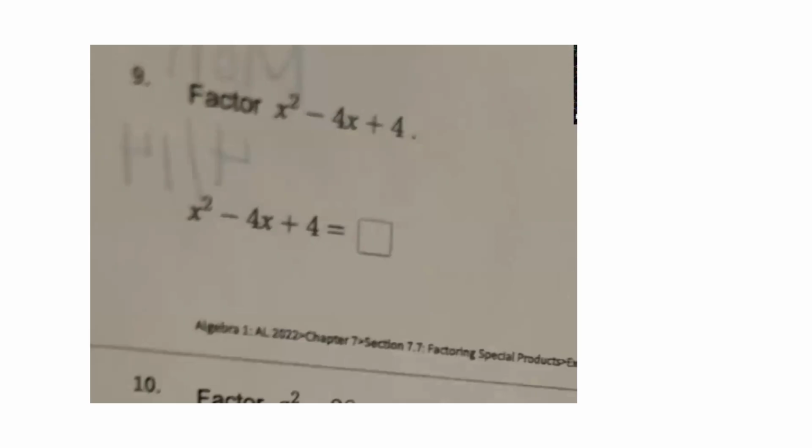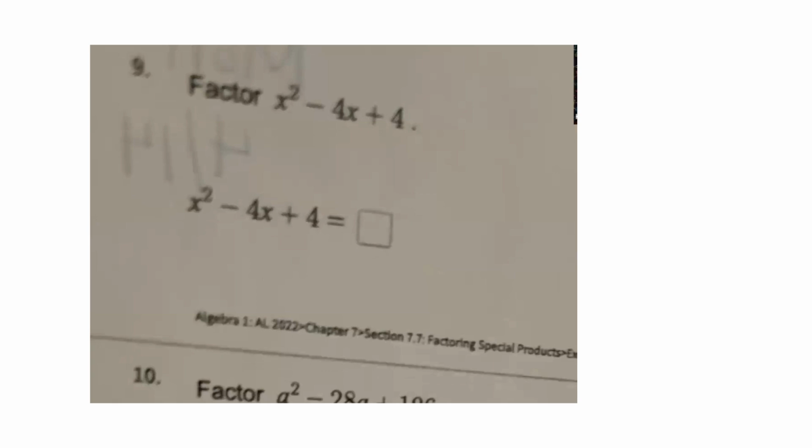Okay, so the shortcut way: we know that it's going to be a binomial squared because, first of all, that's what this assignment is. Second of all, because that's a perfect square and 4 is a perfect square. And if I'm not sure about that last number, I can put it in the calculator and square root it. If I get a bunch of decimals, I know it's not a perfect square. But anyway, I'm going to follow this pattern. I'm just going to put one set of parentheses and put a square up there.